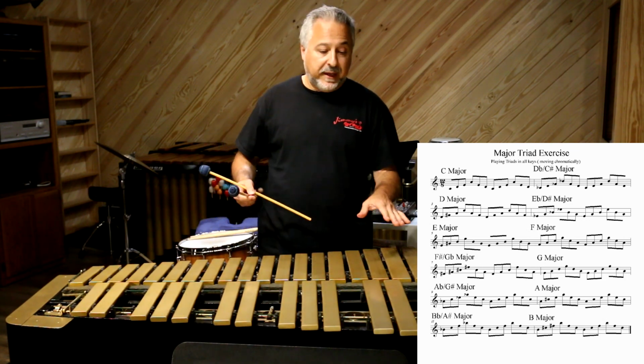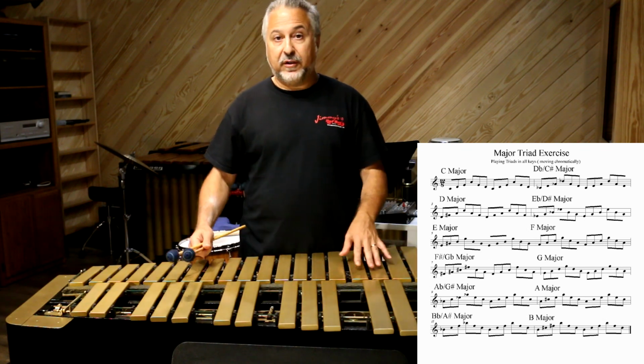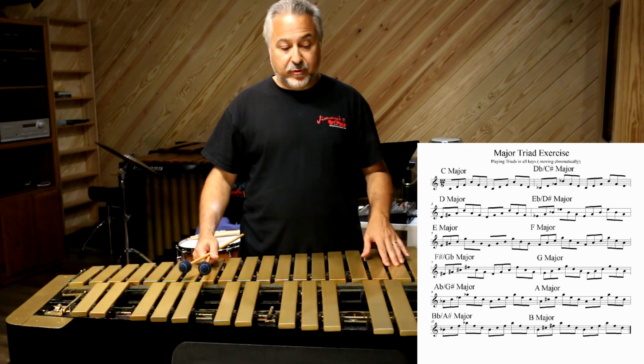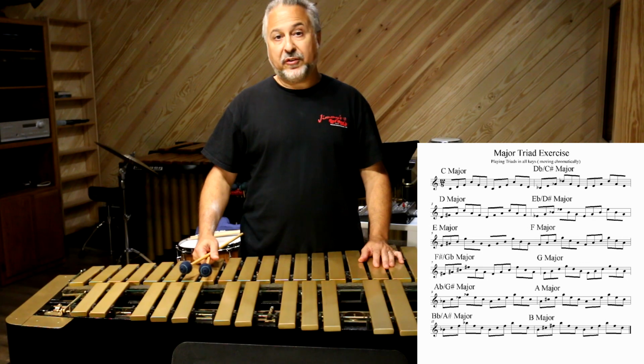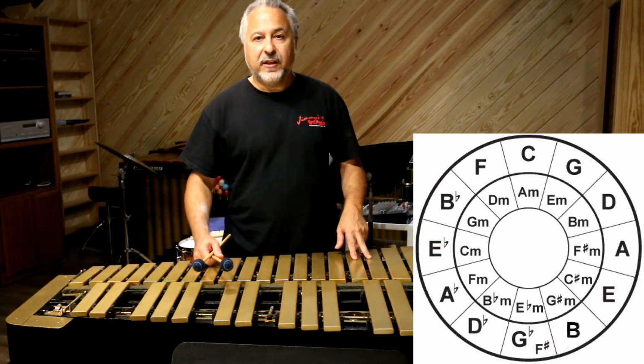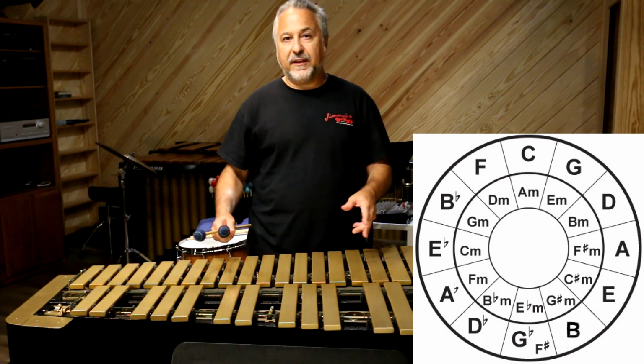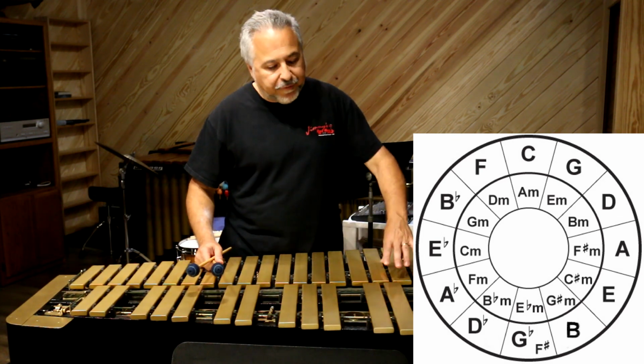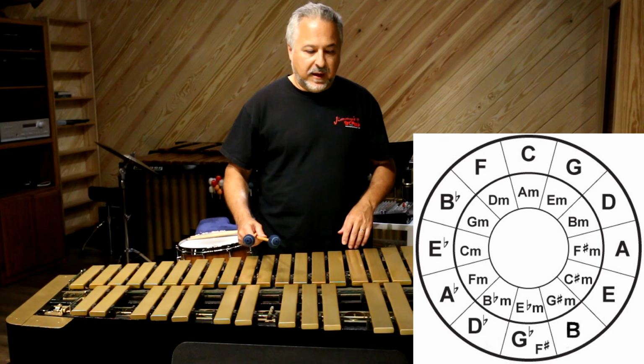And so on. So I'm playing chromatically every single triad, and I'm transposing up a half step. So that's one way to do it. You can also do the circle of fifths. So doing that, you just do every fifth and you jump up. That's another way to do it. But it's fine to do it chromatically that way.